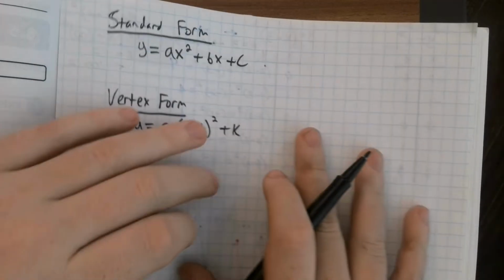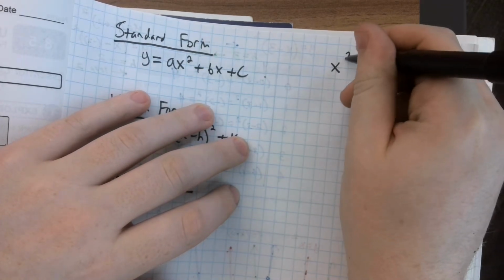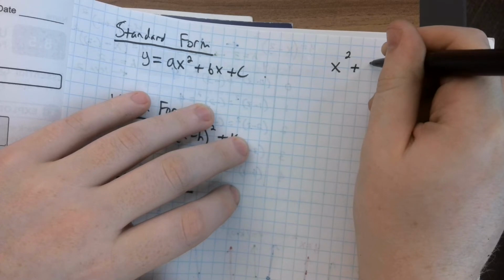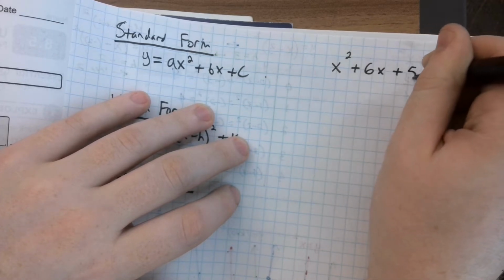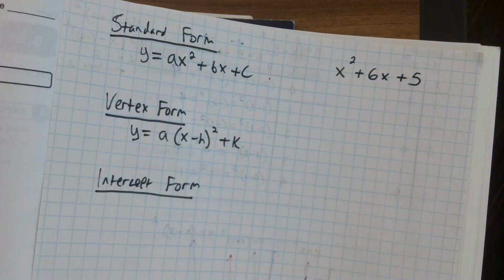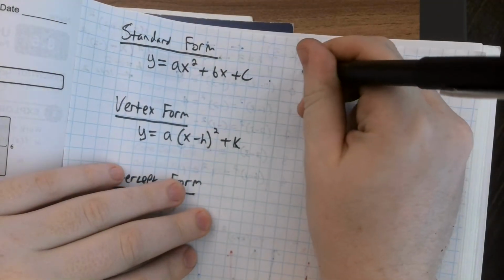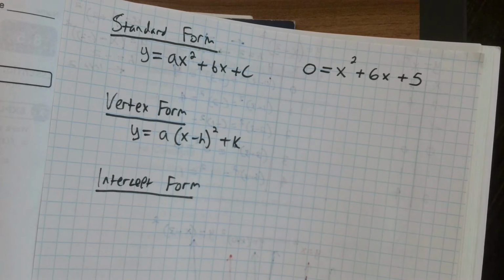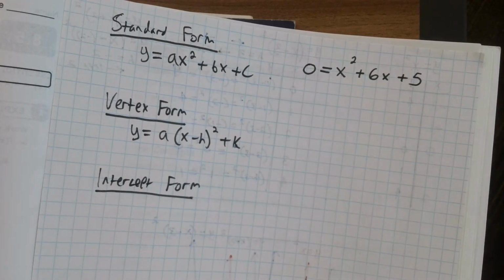Before we talk about intercept form, I want us to go back to Unit 7 and talk about when we were able to solve problems like this. Let's say I had the following problem. X squared plus 6x plus 5. And I wanted to figure out the zeros of this problem. So I would set this equal to 0. The problem is we cannot find the zeros of something that is in standard form. We have to factor it first.